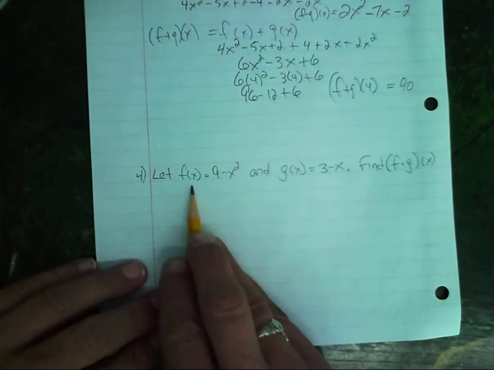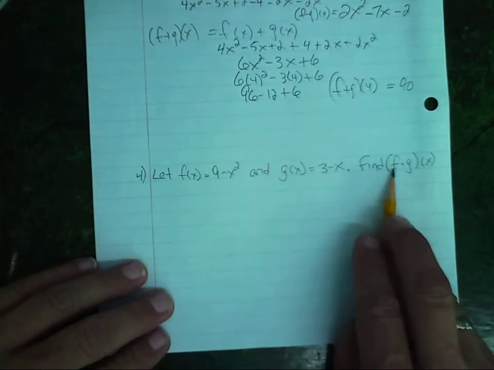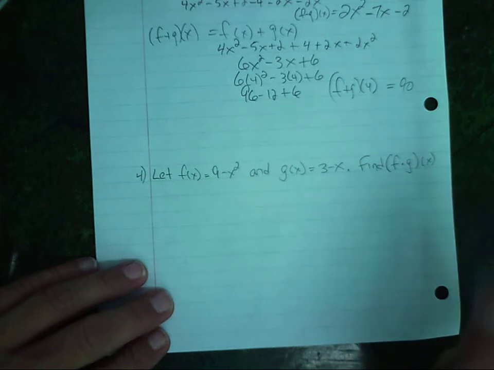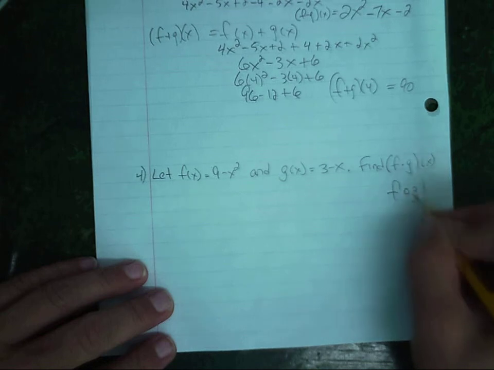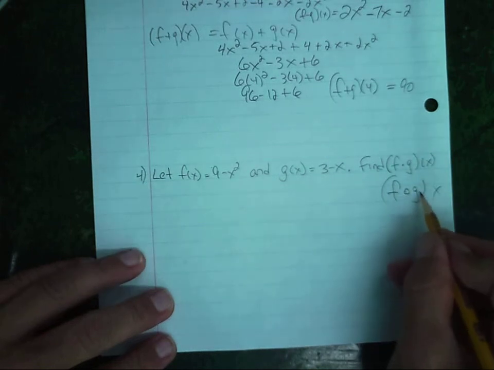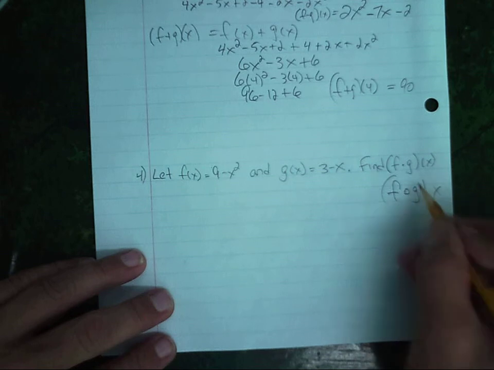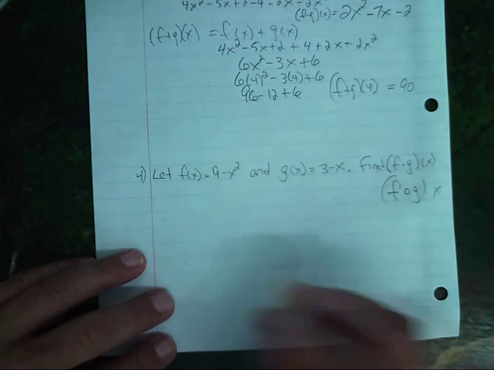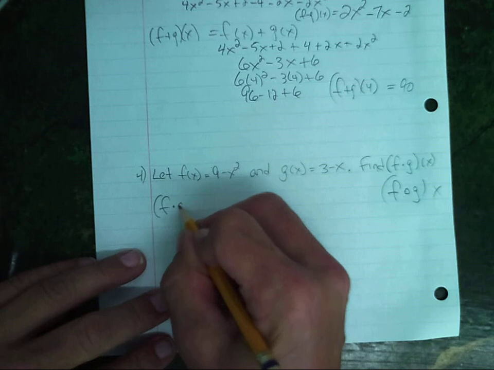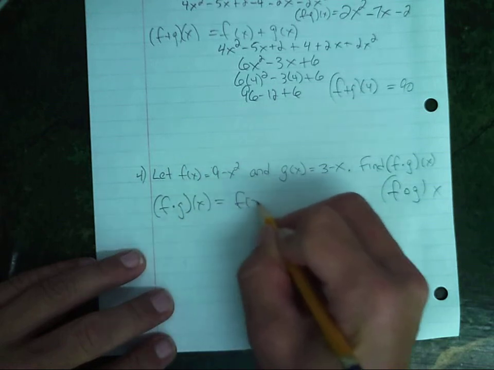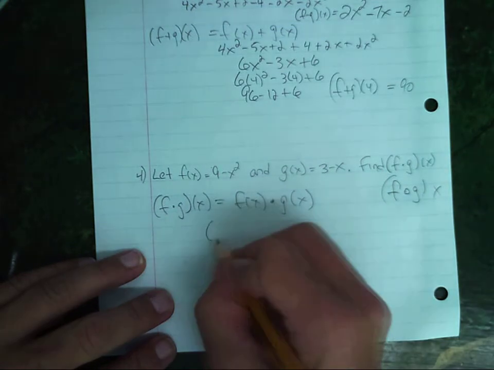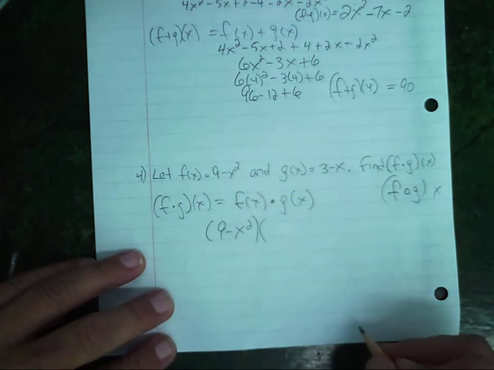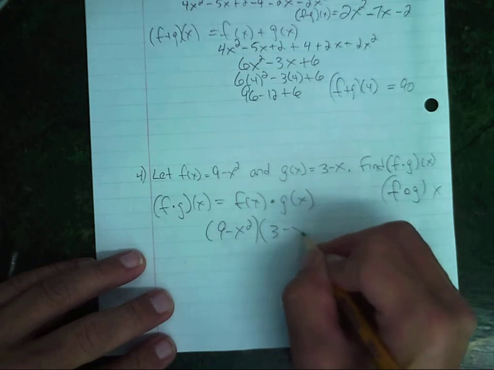One more example, number 4. f of x, g of x, find f times g of x. A little warning, be careful in future objectives. We will find f of g, with an open circle, f of g. A small closed circle means multiplication. So f times g of x is f of x times g of x. f of x is 9x squared, g of x is 3 minus x.